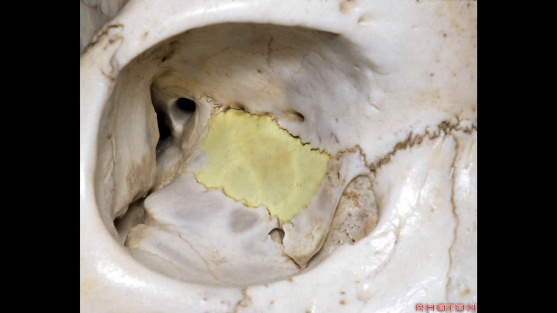Below the ethmoid, we have the articulation here with the maxilla, and then at the posterior inferior edge, we have the part of the orbital floor formed by the orbital process of the palatine bone.